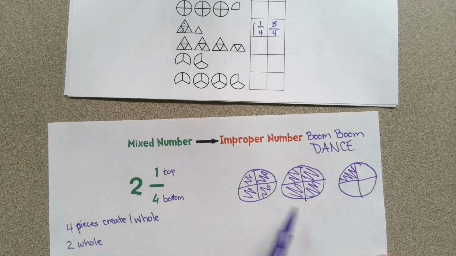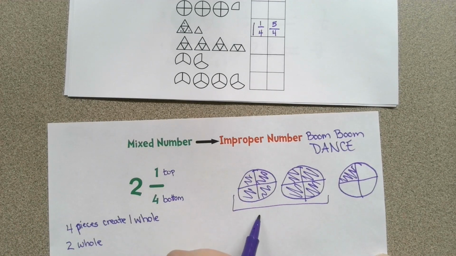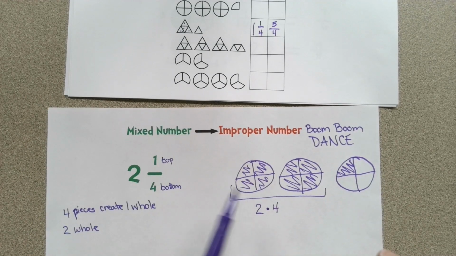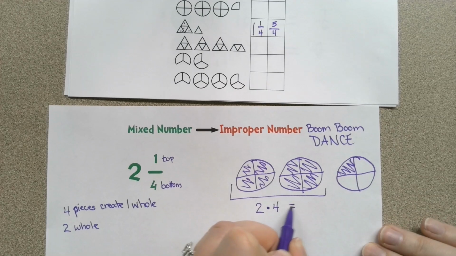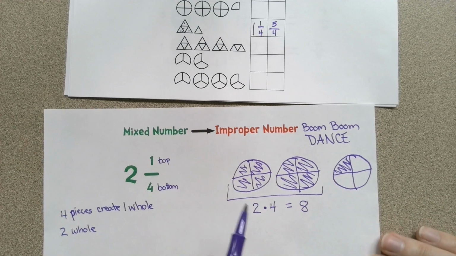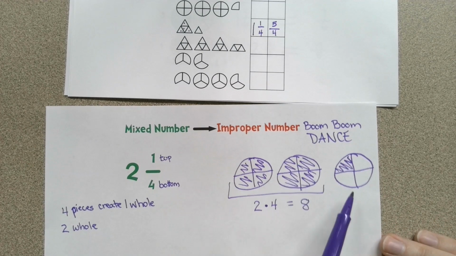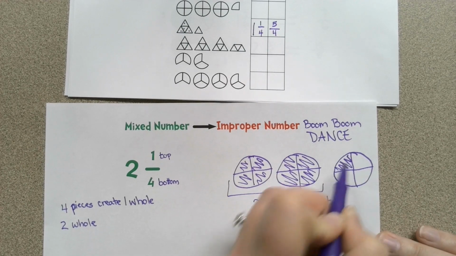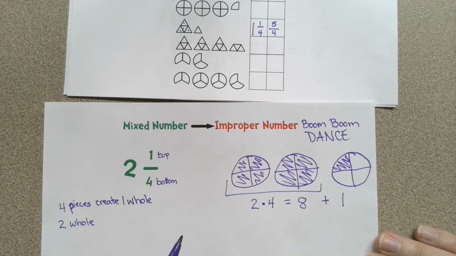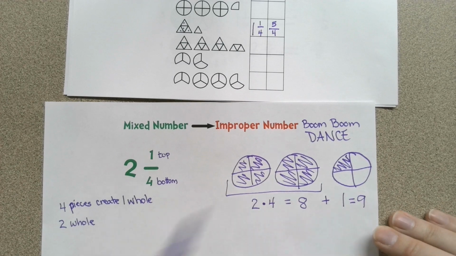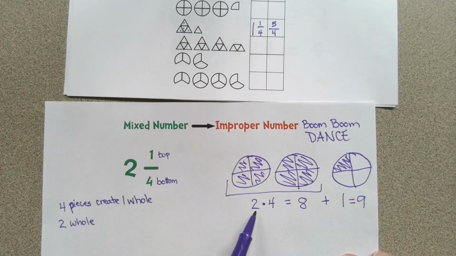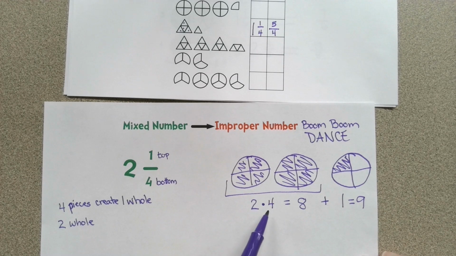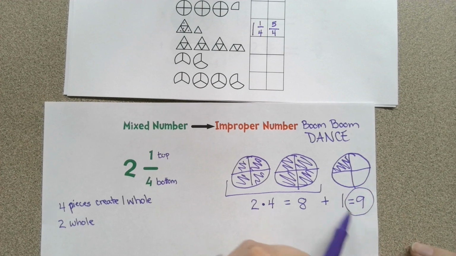So if we're just talking about these 2 whole pieces, what we're doing is we're taking 2 times 4, which is going to give us 8. 8 pieces from that. Then we're going to add this leftover piece. There's 1 piece there, and that's going to give us 9. What you see here is we're taking the bottom number times the side number to get 8, add the top, boom, boom.